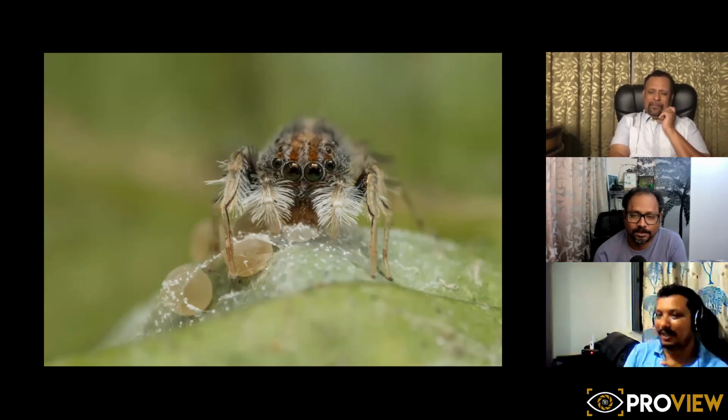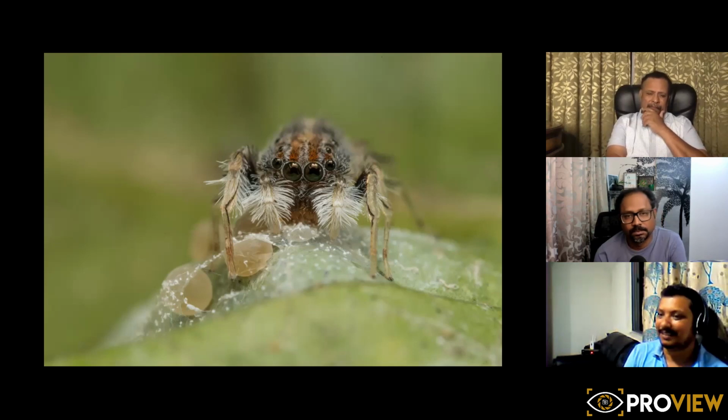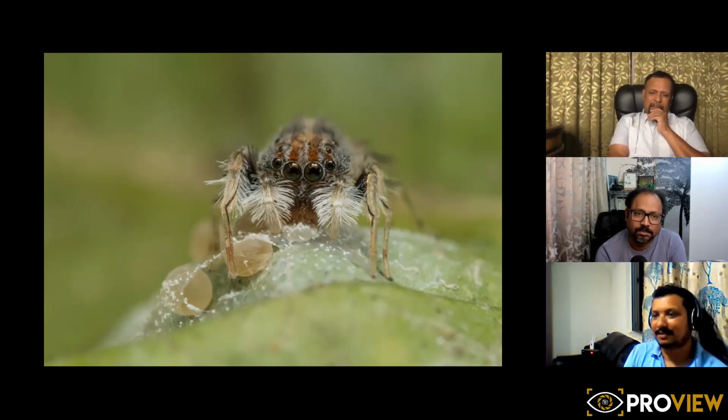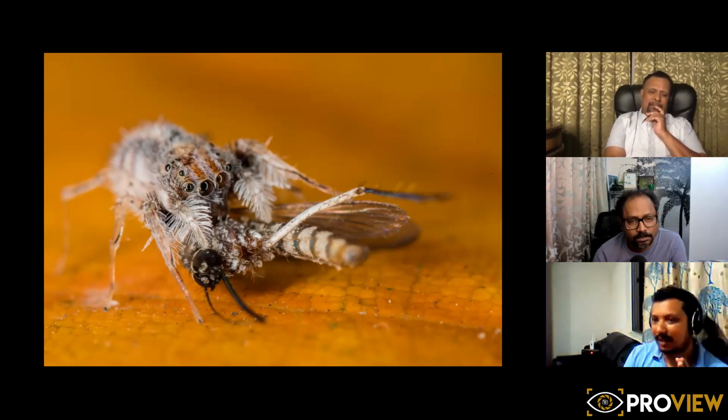This Neobrettus spider is sitting on some eggs. Actually, the spider is sucking the juice from an egg. It eats eggs. The spider is an egg eater spider. Whenever it gets a chance, it goes to another's nest and eats the eggs from that nest. Not only eggs, the spider also eats some harmful insects. Like in this picture, the spider is eating a mosquito.